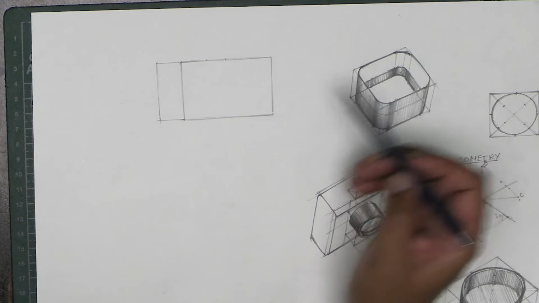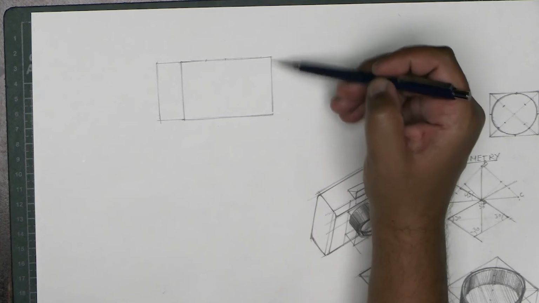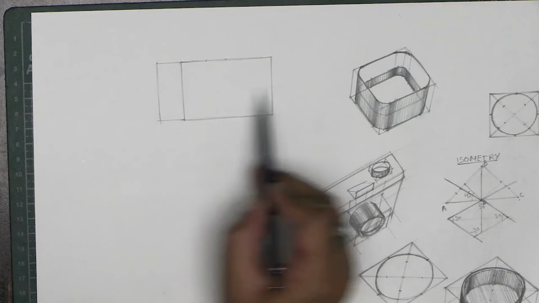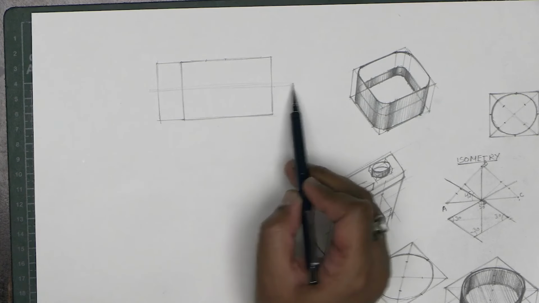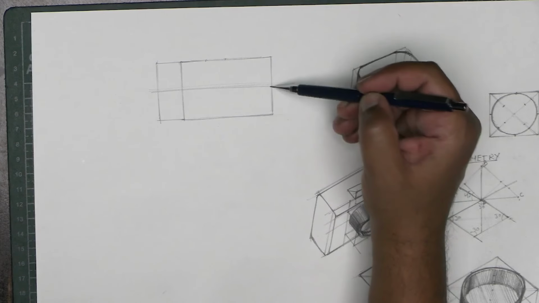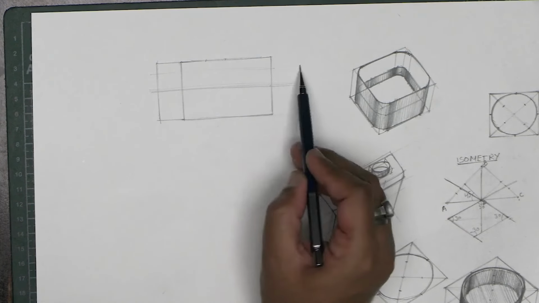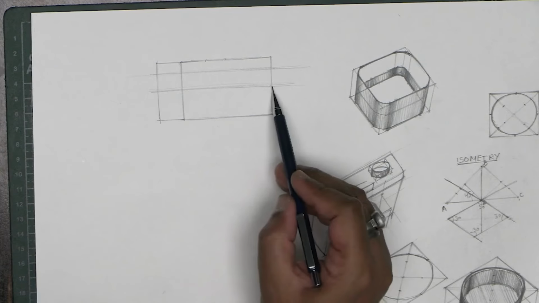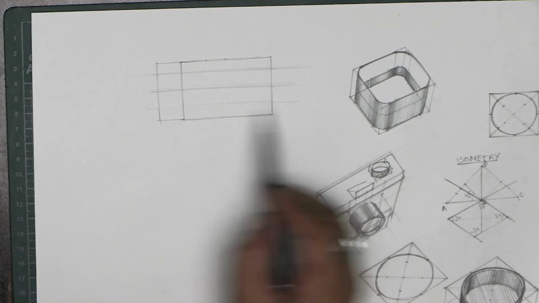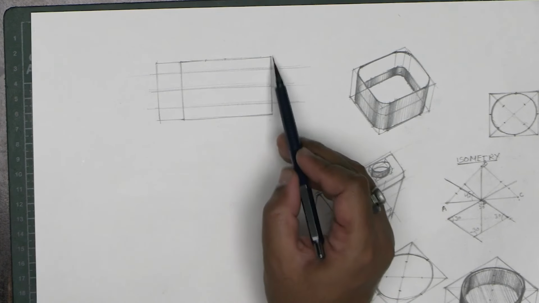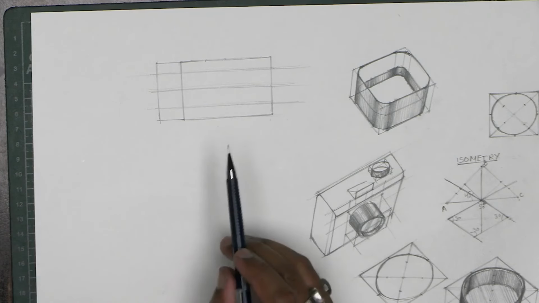And now what we can do is we can further divide this into half from here, joining a line. Then further divide this into half from here, joining a line. Further divide this into half from here, joining a line. Make sure the gap over here and the gap over here remains same.